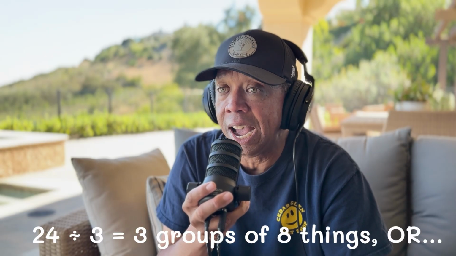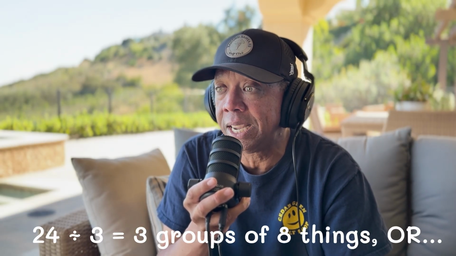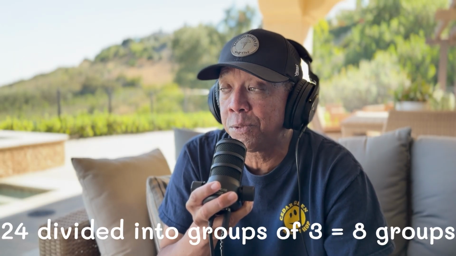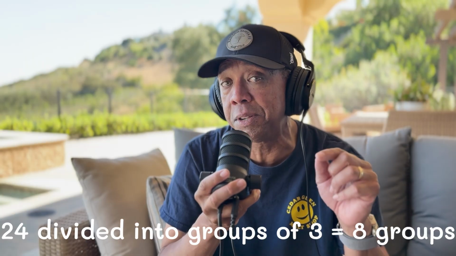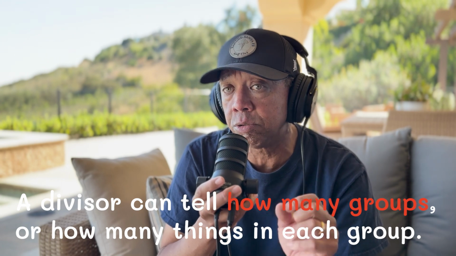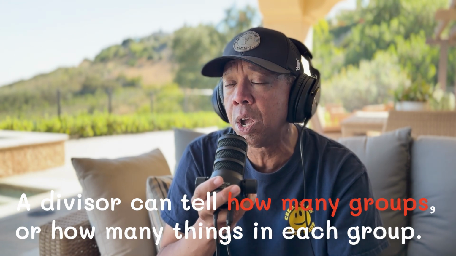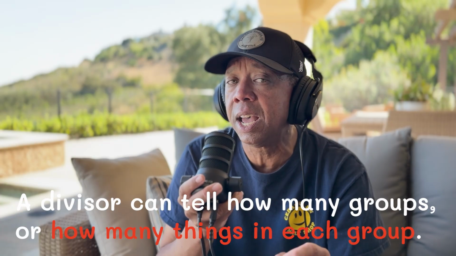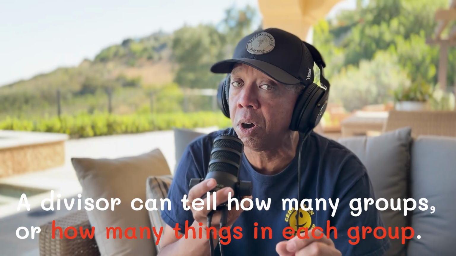In one case, I have 24 divided by 3. I have 3 groups of 8. In the other case, I have 24 divided into groups of 3, and I have 8 groups of 3 things. So I always was confused about what that first divisor meant. Was the divisor telling me how many groups there were, how many parts there were, or was the divisor telling me how many things in each part?